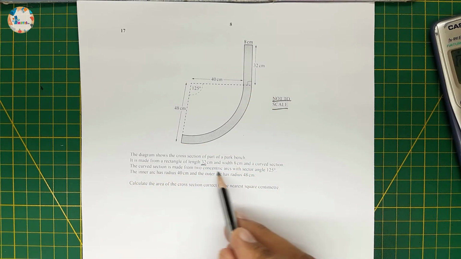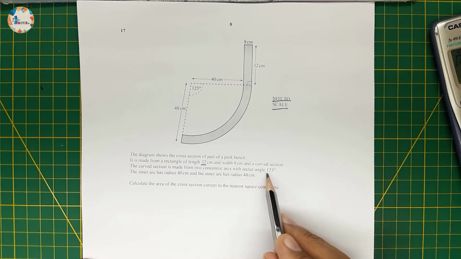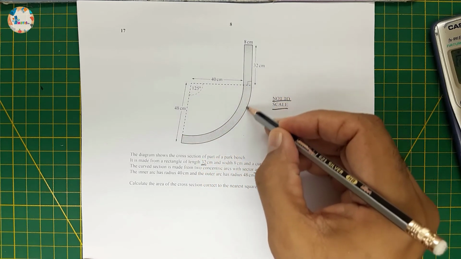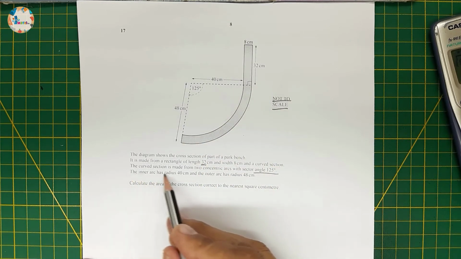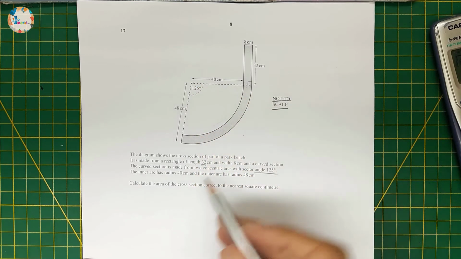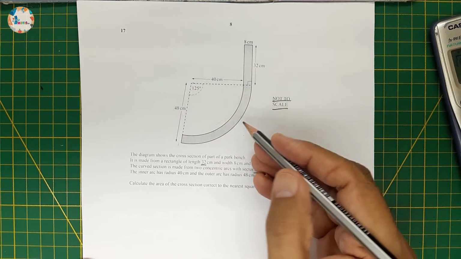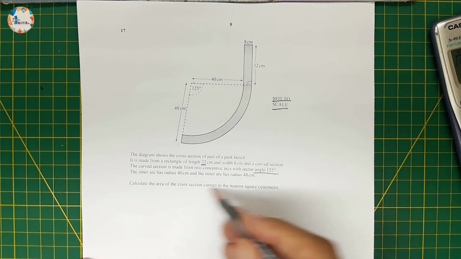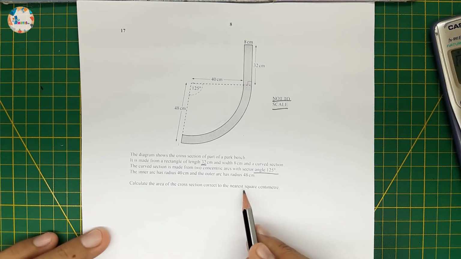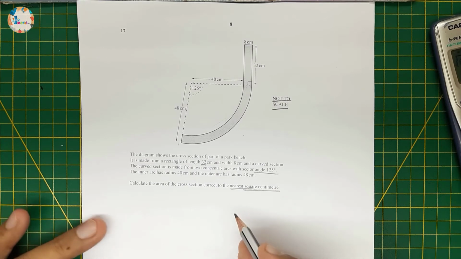The curved section is made from two concentric arcs with sector angle 125. One arc is this one and the second arc is this one. The inner arc has radius of 40, and the outer arc has radius of 48. Then calculate the area of the cross section, correct to the nearest square centimeter.